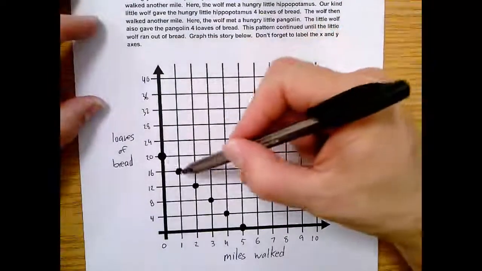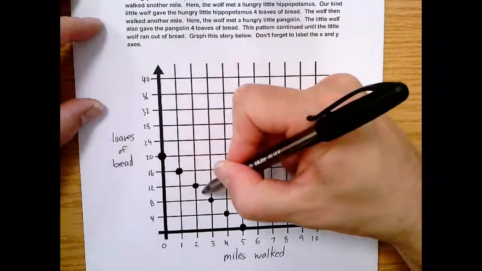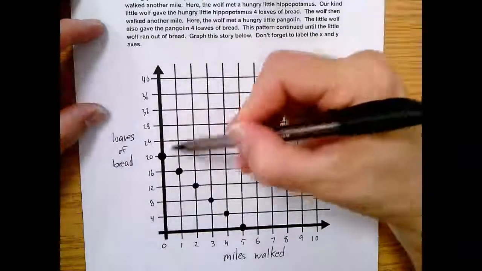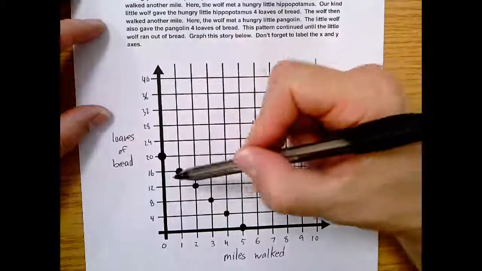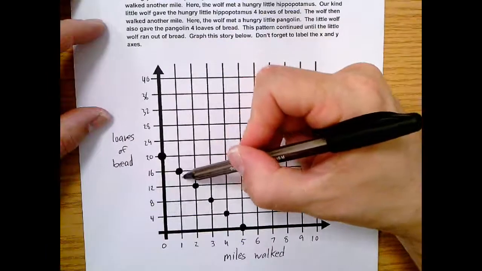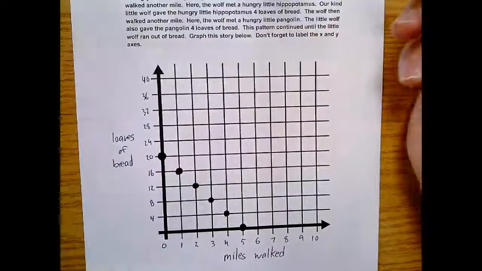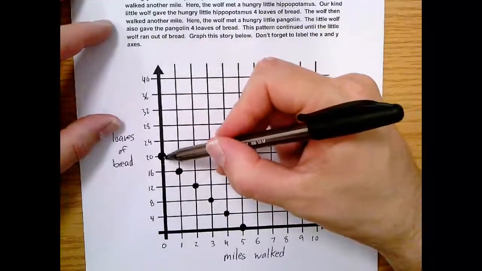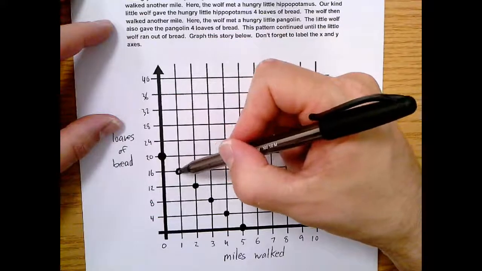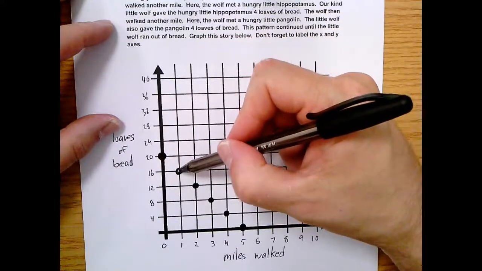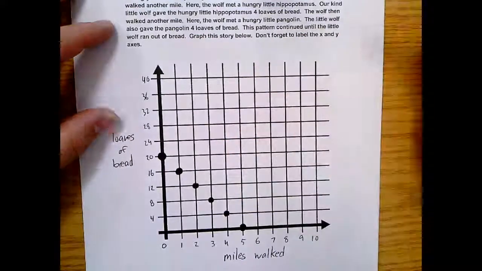If we connect this line, it would imply that she was slowly losing bread as she walked, like slowly eating bread until it goes away. But that's not what happens. Here we have 20, and all through here 20 is still how much she has, and then she gets here and loses 4, so at this moment she has 16. She has 16 until here.